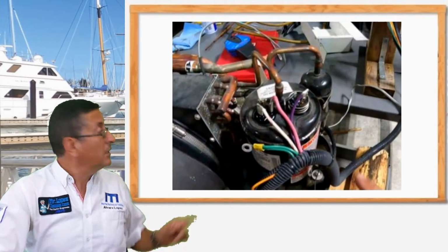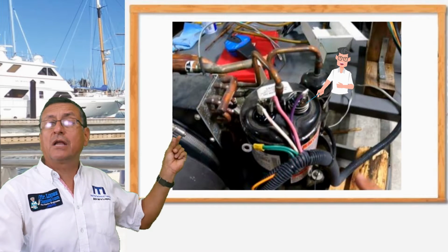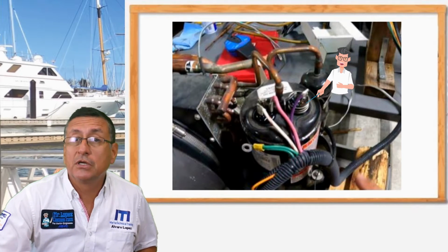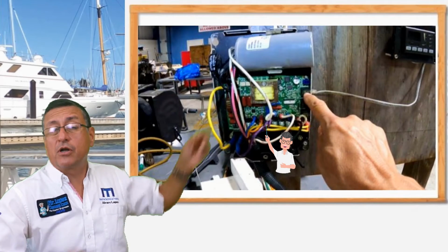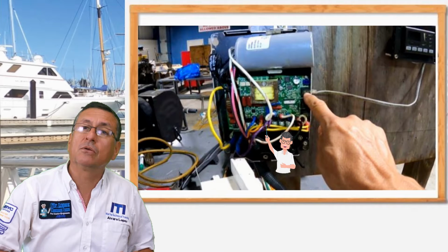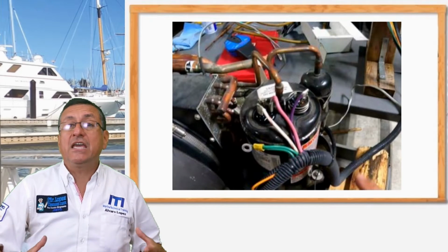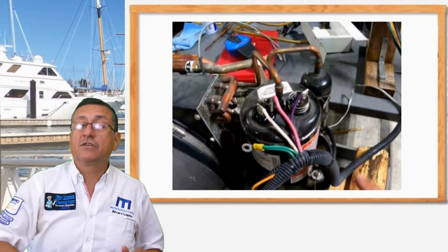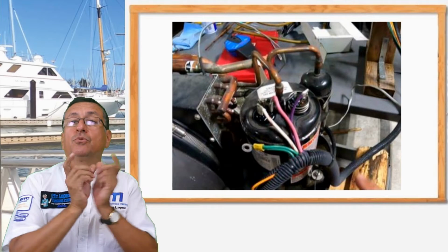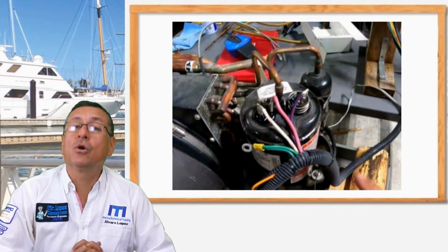The first one is the thermal switch. The thermal switch has two terminals. It's a normally closed switch. This is the cable with the power coming from the main breaker, the AC breaker on the AC panel. Alright? If the temperature of the case of the compressor is appropriate, that thermal switch should be closed.